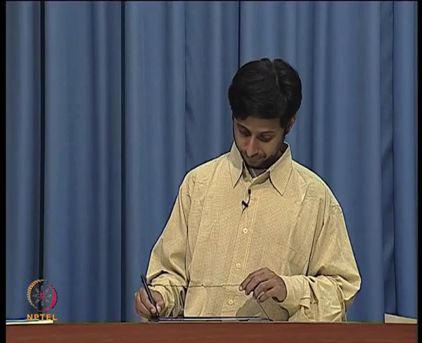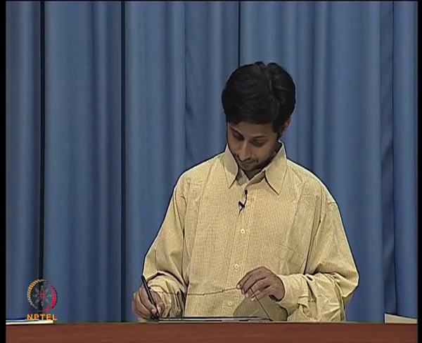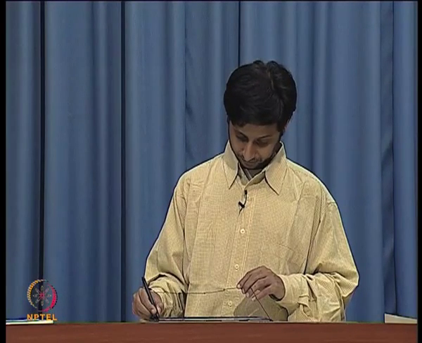The model for my voltage source is the appropriate input resistance and the appropriate voltage, right. So, this is what we had done in the previous class.